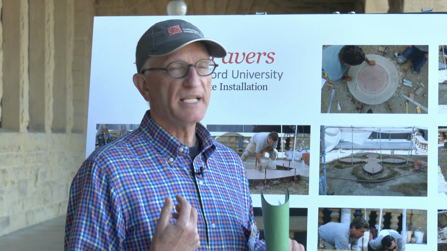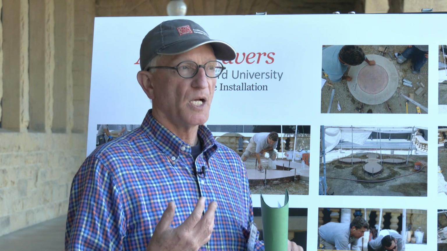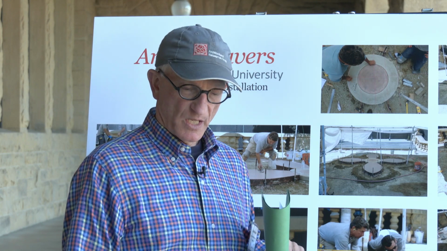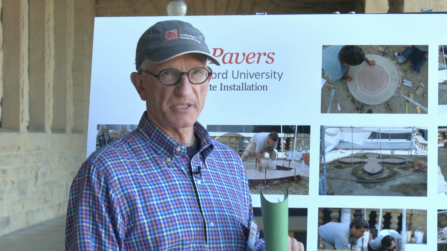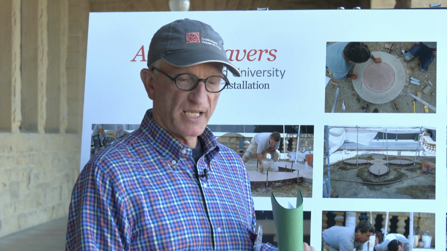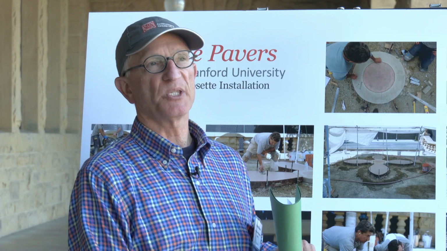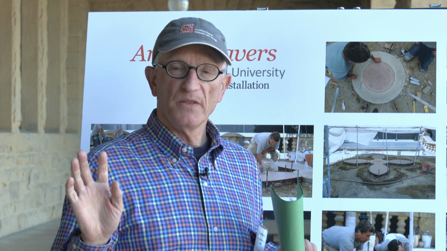process that involves a latex type of material that is spread onto the surface and is left to cure. It remains in a rubber state, and then you pull it off, and the stain comes with it. And that's what we did to all of the stained pavers that were over at the provost's office.